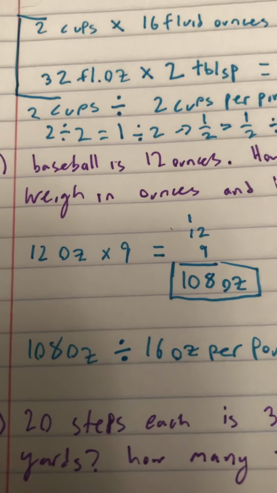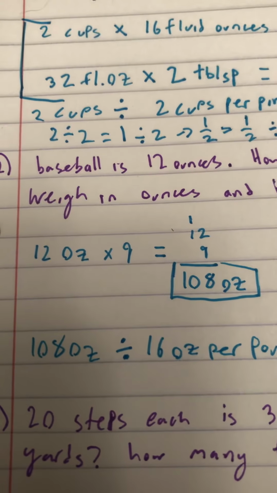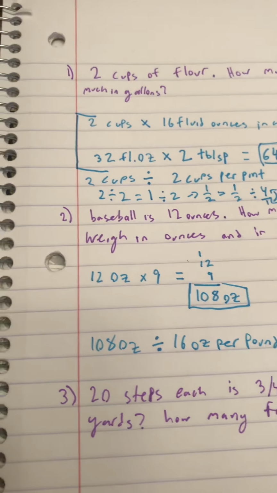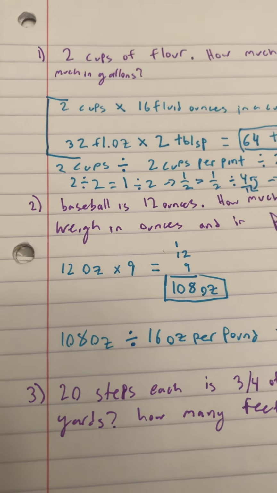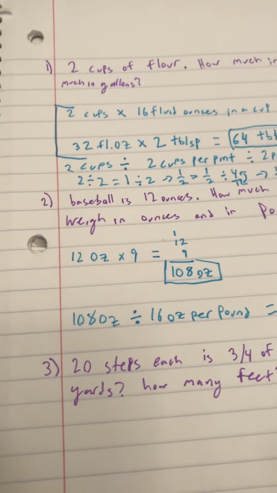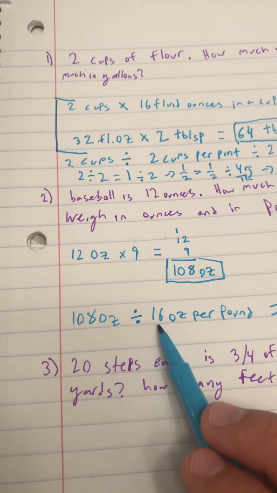Double that would put us at 96. So that would give us 6 pounds, with a remainder of 12 ounces. I believe that is correct, because 6 times 16 is 96.